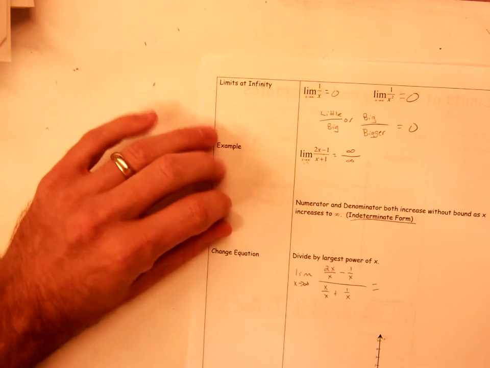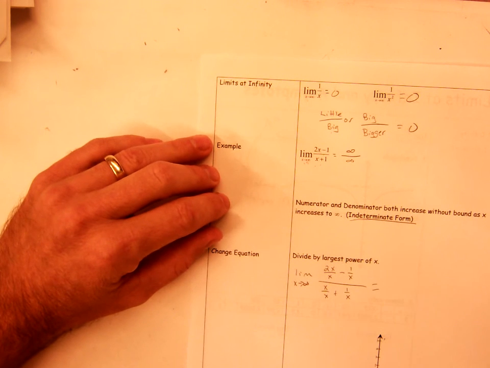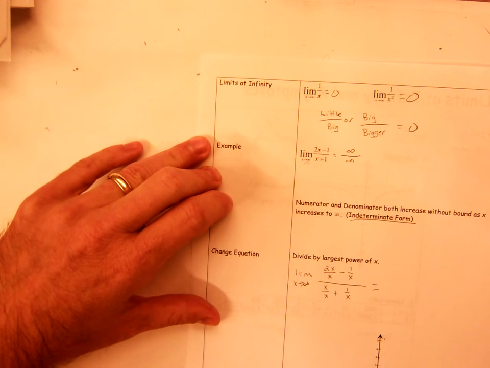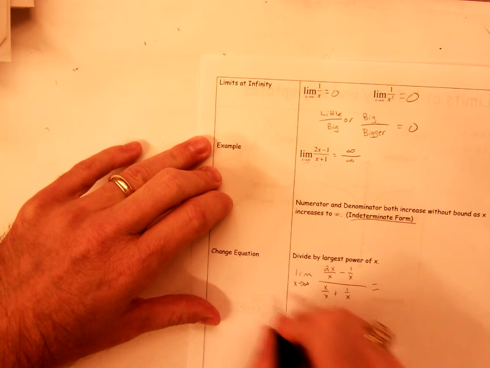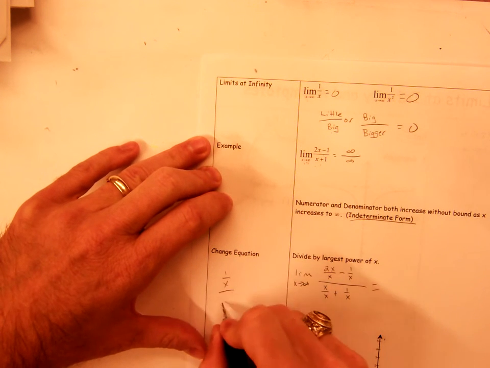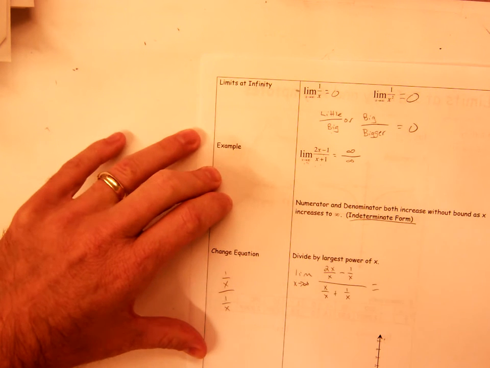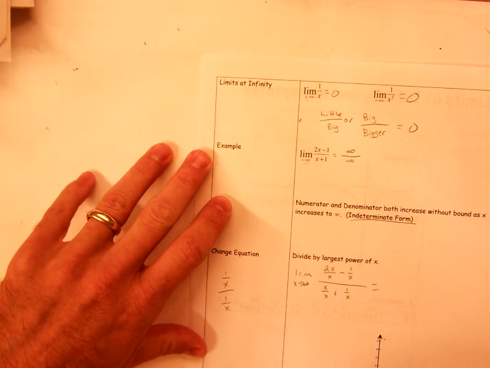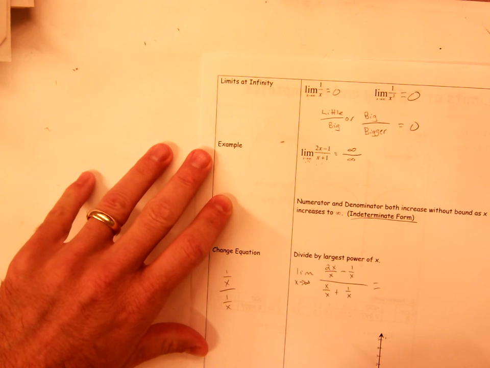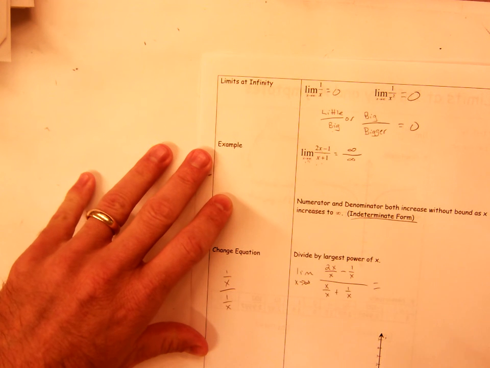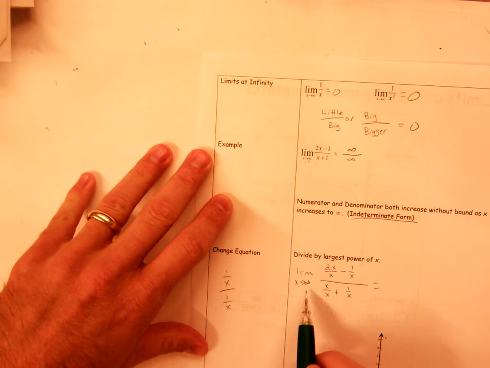Everybody with me? What I just did? And is that legal, what I just did? Yes. I basically multiplied 1 over x over 1 over x. So what did I actually multiply by? 1. 1 over x reduces to 1, right? So I can multiply by 1, and that's what I did here. Multiplied everything by that.